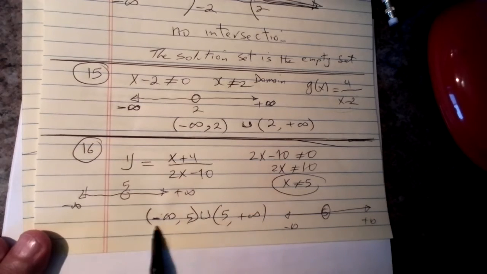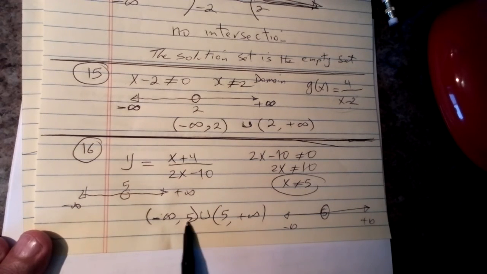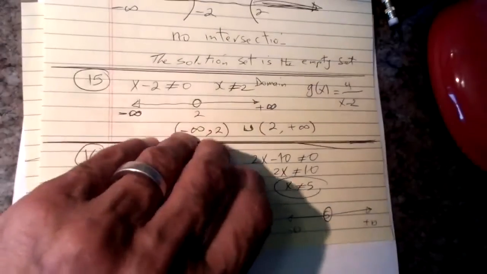5 must be excluded. So you go from -infinity to 5. You put a parenthesis that shows 5 is not included. That's what parenthesis means. Any number greater than 5 is okay, all the way to infinity. That's what the domain is for a fraction.